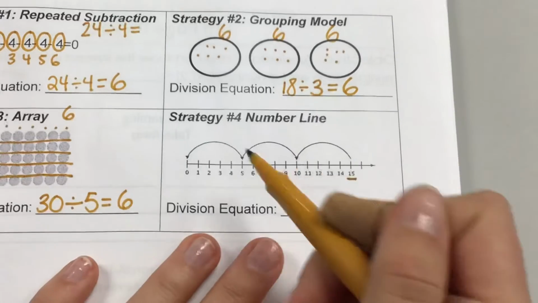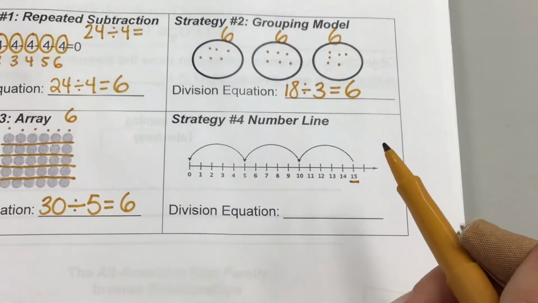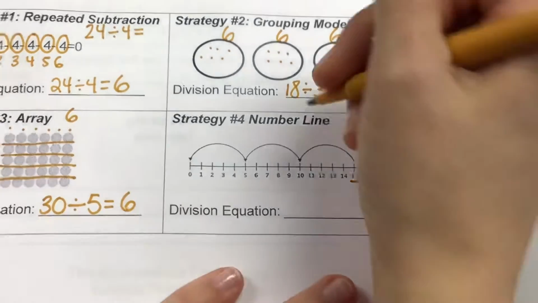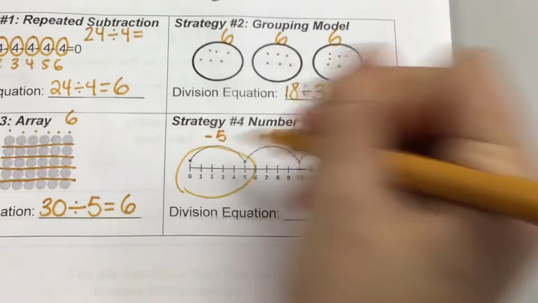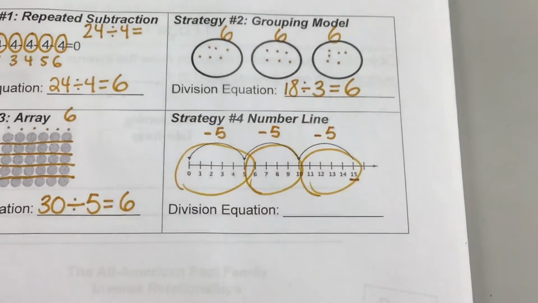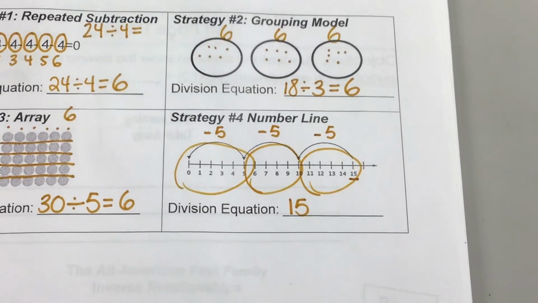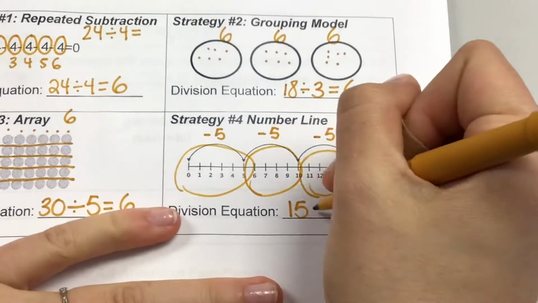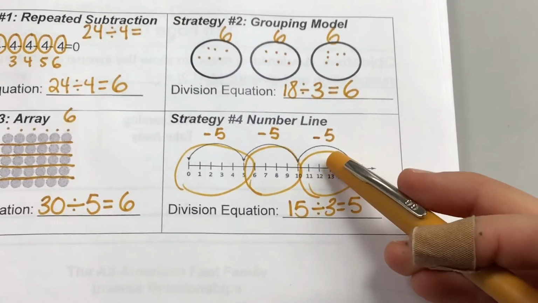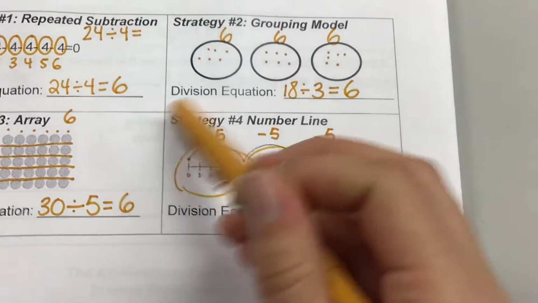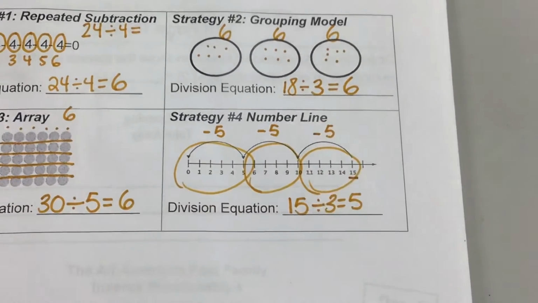And this is kind of like a model for repeated subtraction because we're subtracting over and over, right? What are we subtracting by each time, Cordelia? 5. So, minus 5, minus 5, minus 5, okay? We're doing that 3 times, okay? So what is our division equation? What is it, Kaden? 15 divided by 3 equals 5. Exactly, great job. So, we started off at 15. We subtracted 5 3 times. So, 15 divided by 3, because we did this 3 times, equals 5.